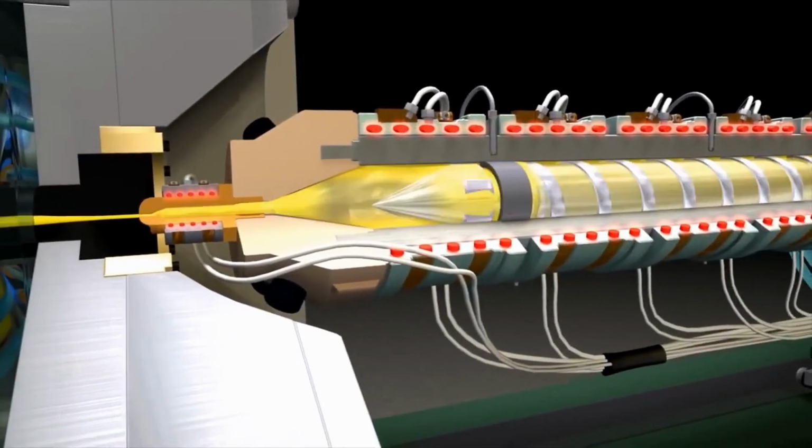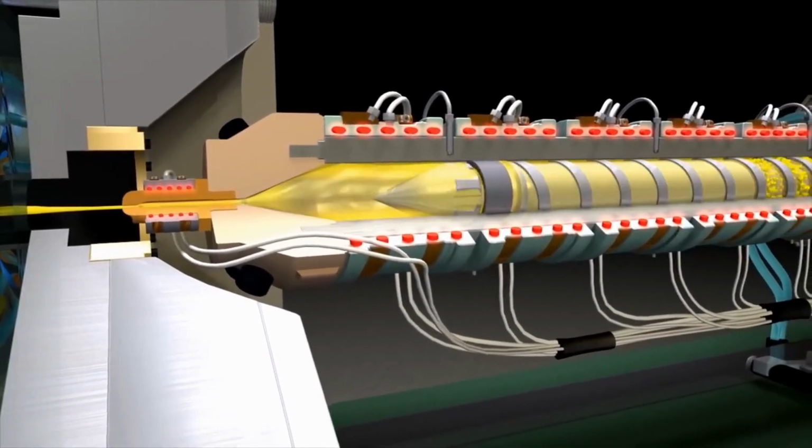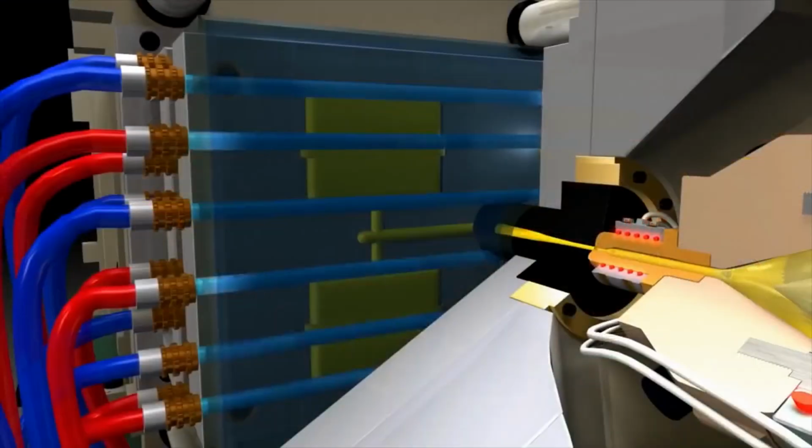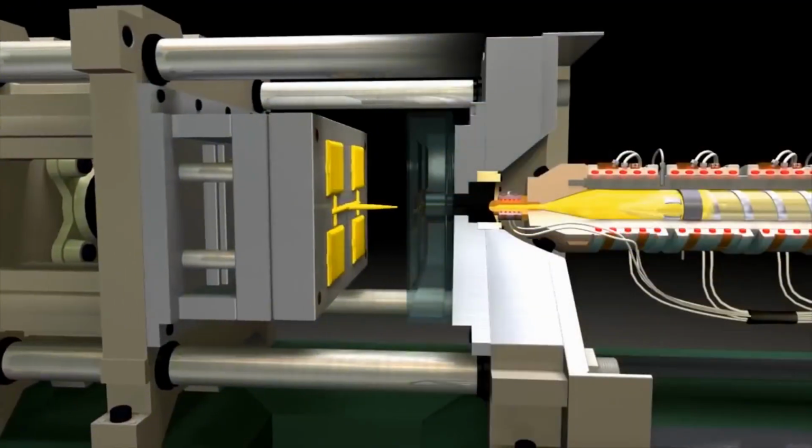Generally speaking, the holding time is determined according to the wall thickness and size of the product and other factors, while the cooling time should be adjusted according to the characteristics of the plastic raw material and the specific conditions of the product.